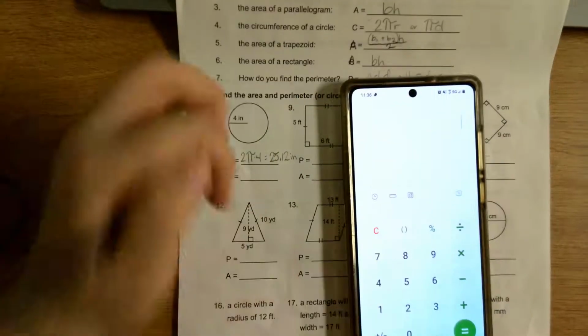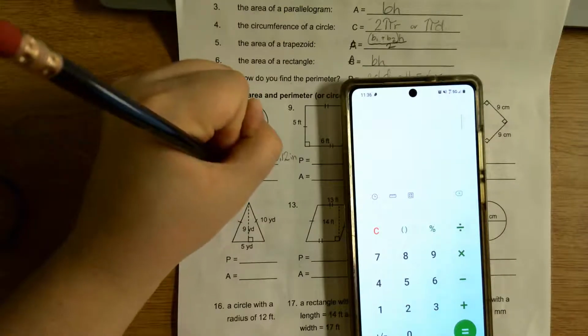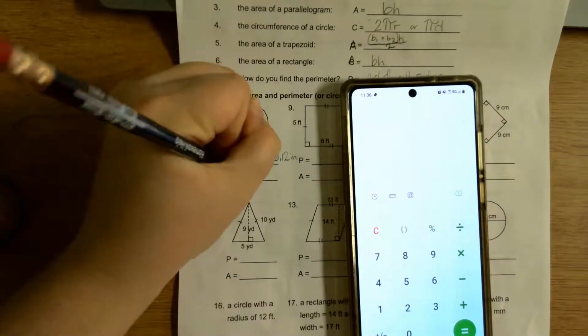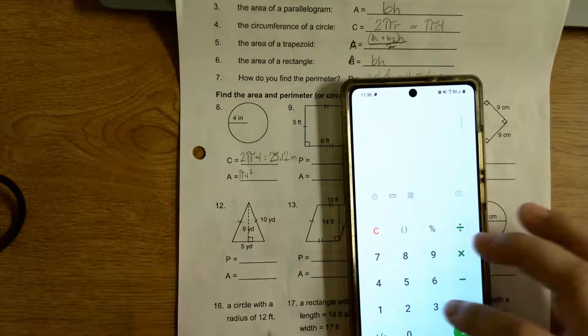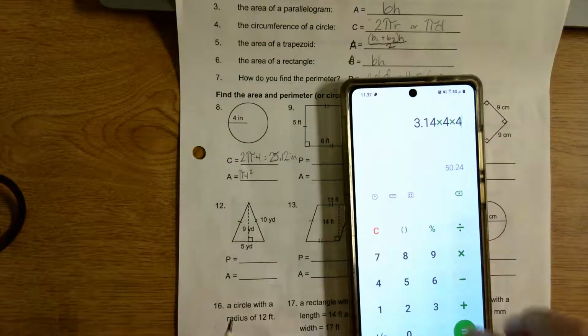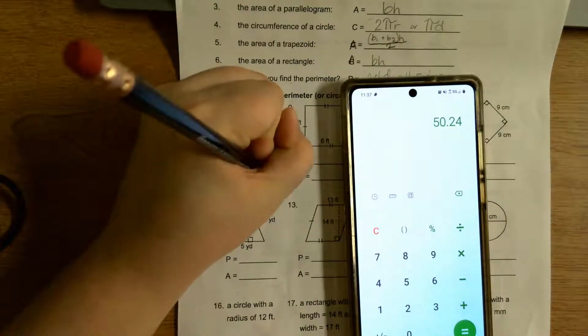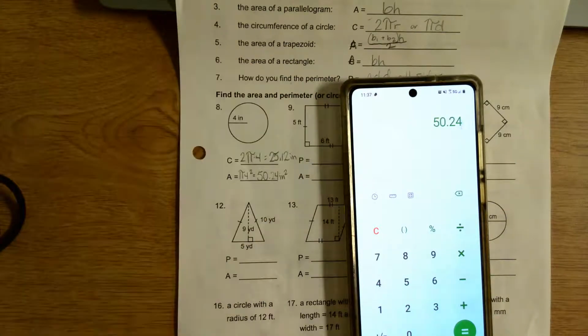Now area is pi times the radius squared. So the radius is 4. So I'm going to do this as 3.14 times 4 times 4. And that's going to give me 50.24 inches squared. So square inches. Remember, if you're doing area, it's got to be in square units.